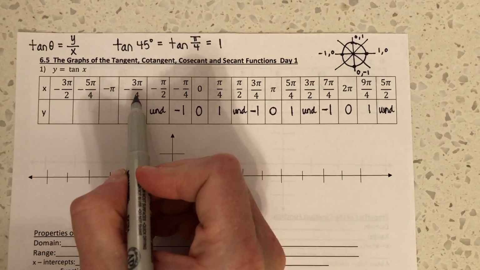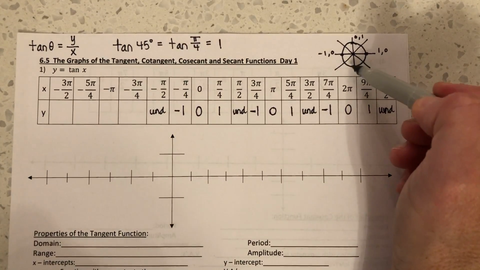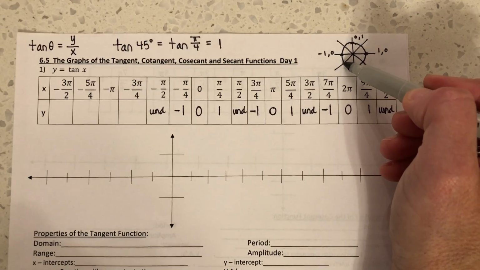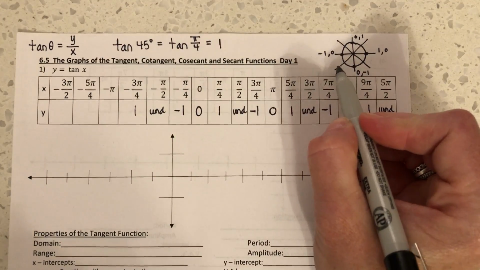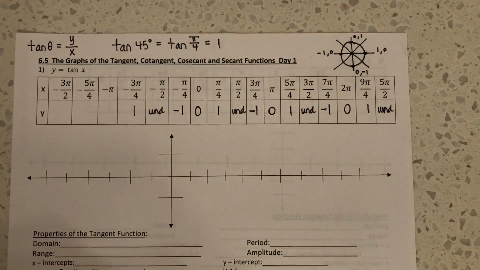Okay, negative 3 pi over 4, your negative third 45-degree angle: 1, 2, 3. This is negative 3 pi over 4. So the tangent of negative 3 pi over 4 is 1, and since it landed in quadrant 3, the ratio is positive, right? All students take. So tangent is positive for angles that land in quadrant 3.